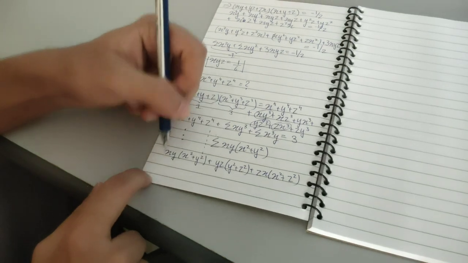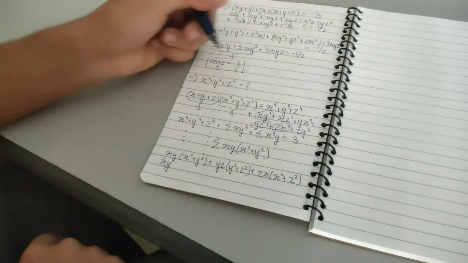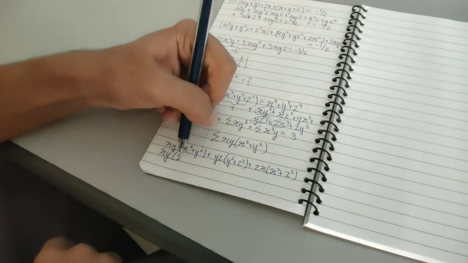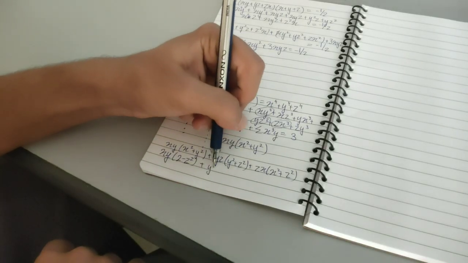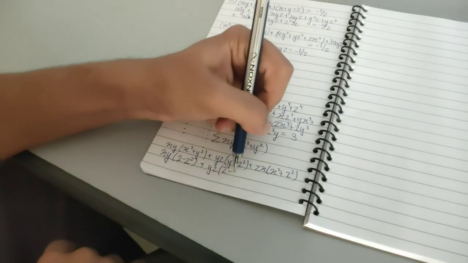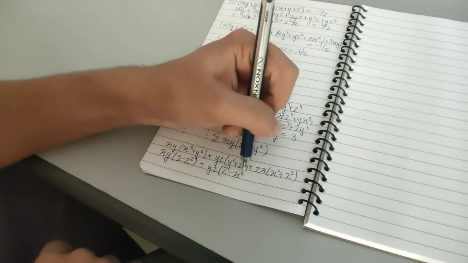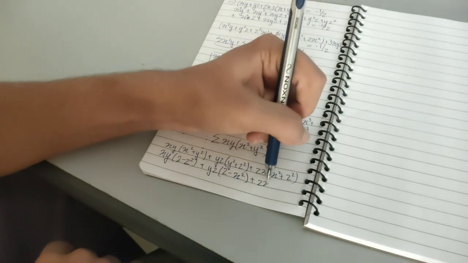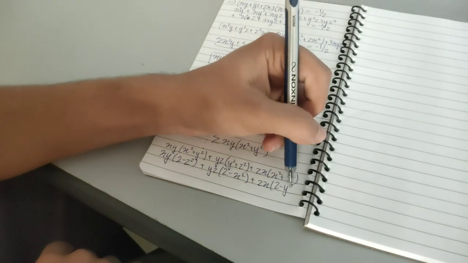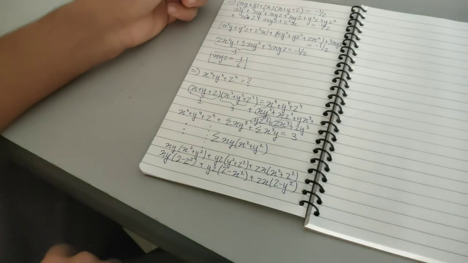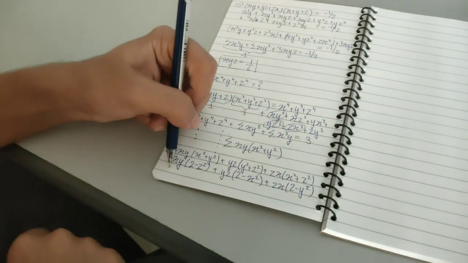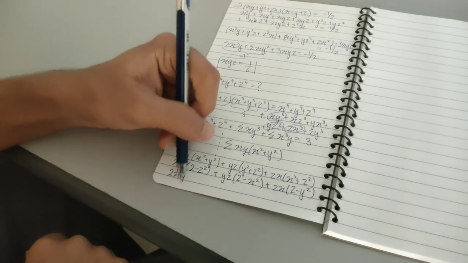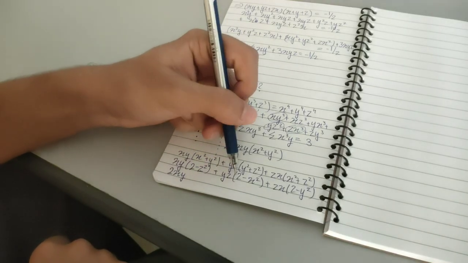So you have xy times 2 minus z squared plus yz times 2 minus x squared plus zx times 2 minus y squared, right? So if you expand this, you basically get 2xy.